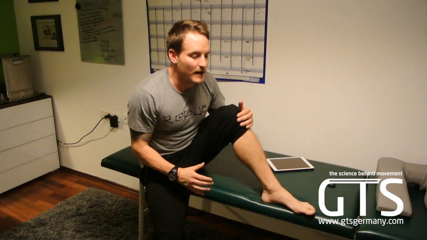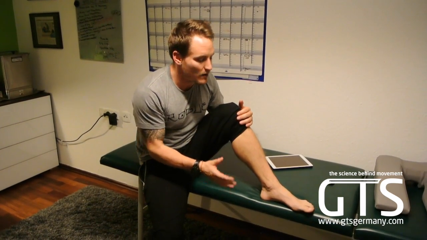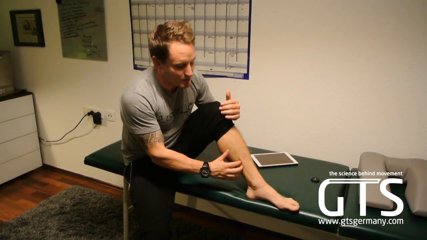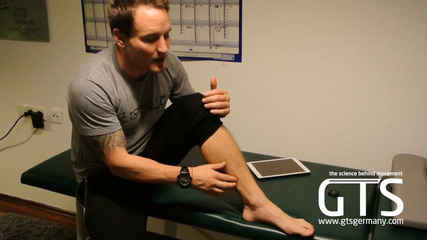What I want you to do, if you have pain, if you don't have pain, is take a few seconds, sit down, bring your foot up just like I did here, and start touching behind your bone. I want you to see if it's sensitive or not, from the top to the bottom. If it is, that either means you're getting shin splints, you have shin splints, or you're going to get shin splints, yeah?